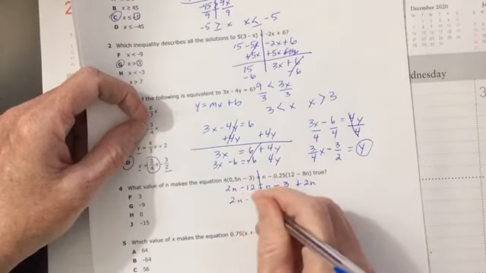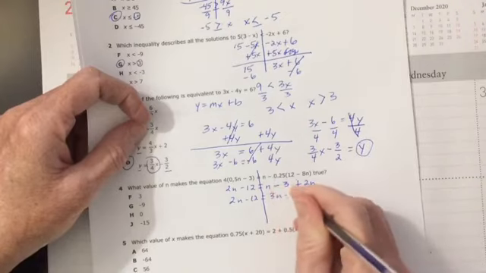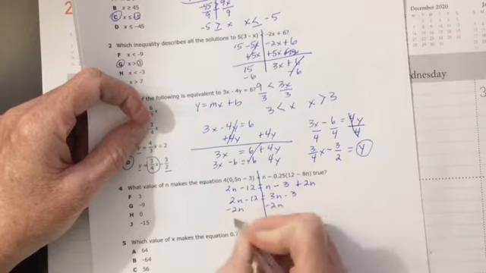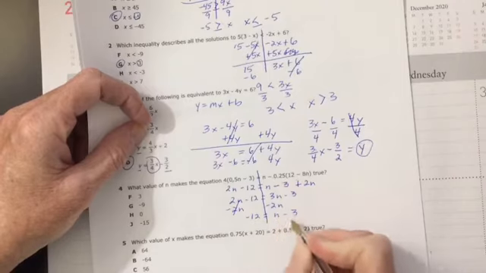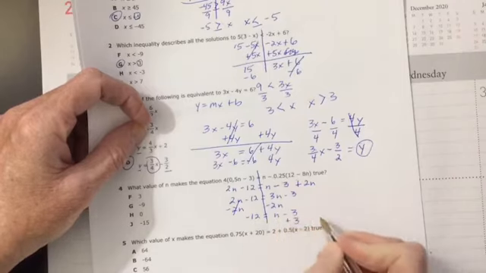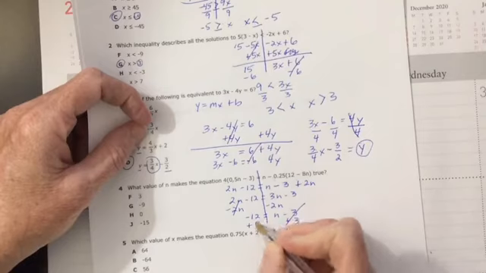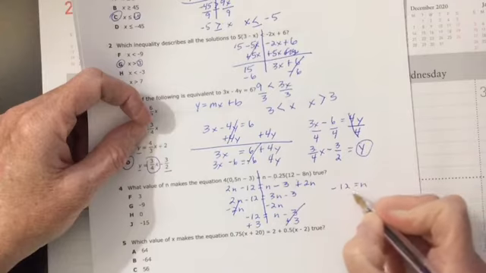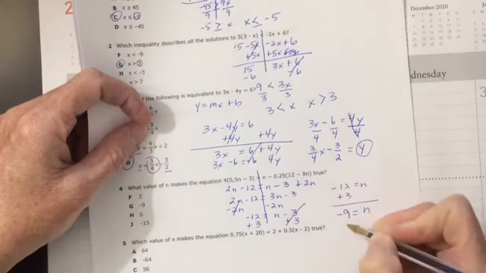So we have 2n minus 12 equals, let's combine the n's, and we get 3n minus 3. I'm going to move this to this side. Minus 2n, minus 2n. And that gives me negative 12 equals n minus 3. We need to do the opposite to move it. That goes away, and now we know negative 12 equals n plus 3. That gives us n equals negative 9.